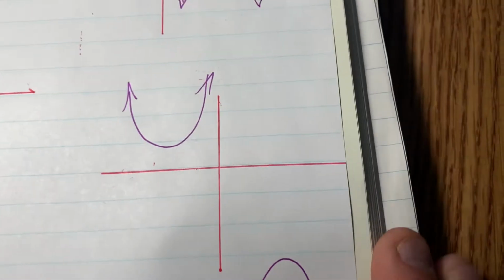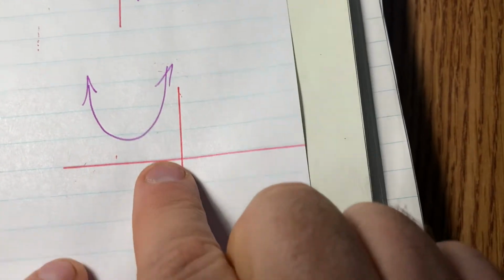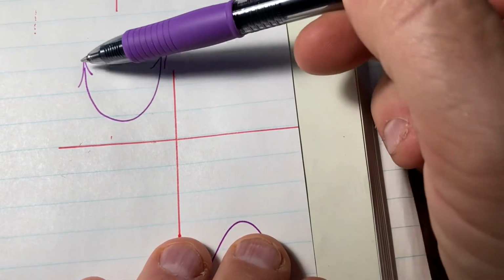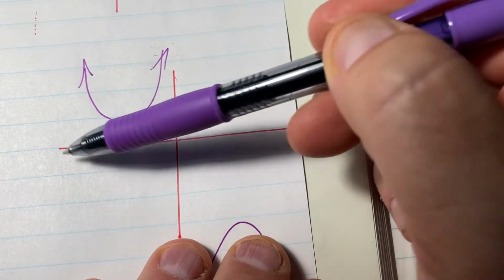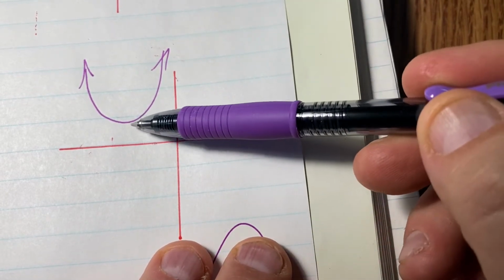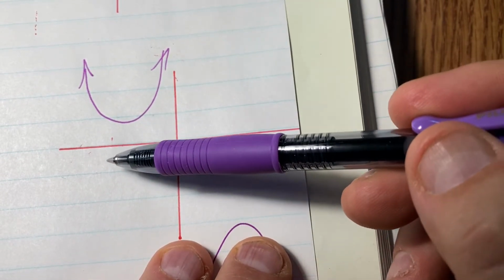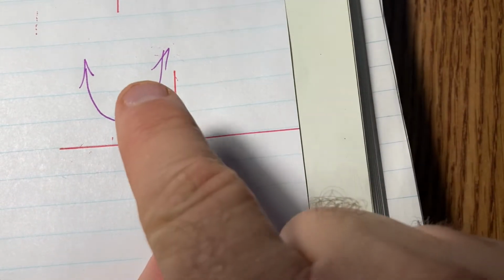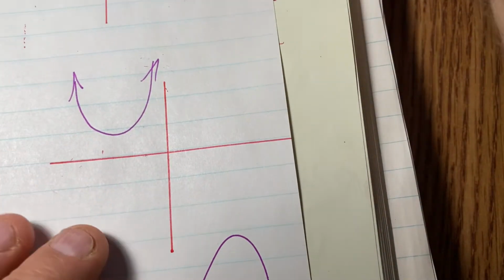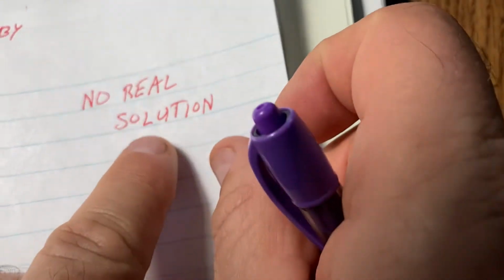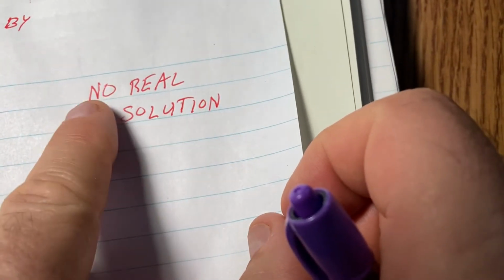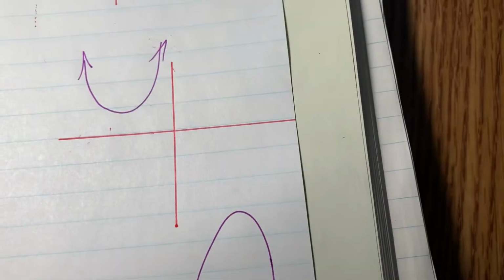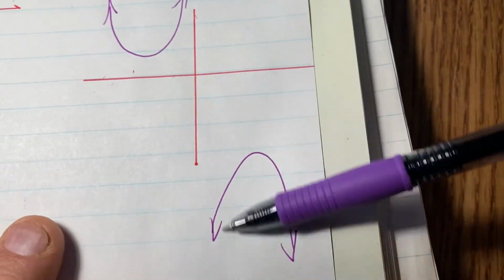Okay. What if you have this, where you have the graph like this, and this parabola does not cross the x-axis? That means you don't have two answers? No. You don't have one answer? No. It means you have no real solution. No real solution. Okay? What if you have something like this?